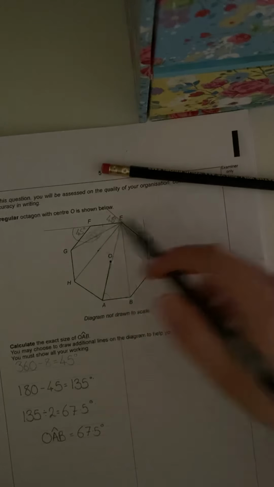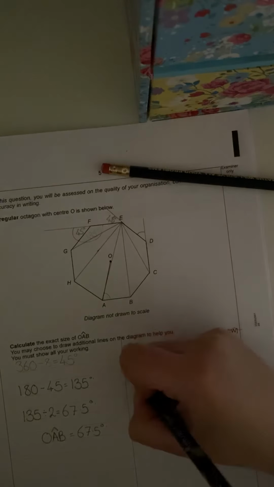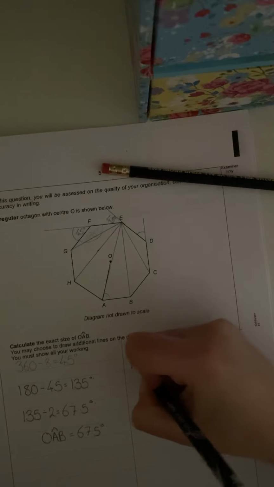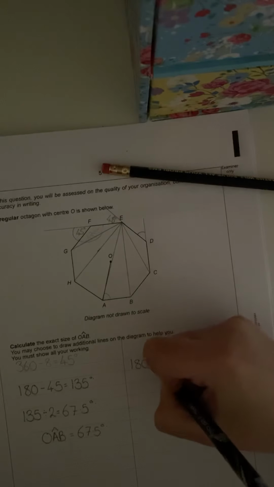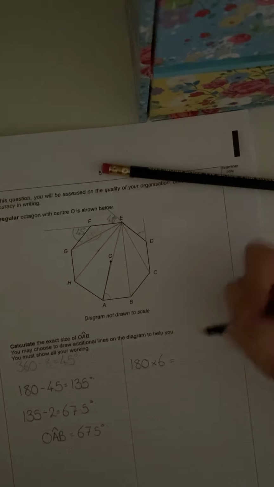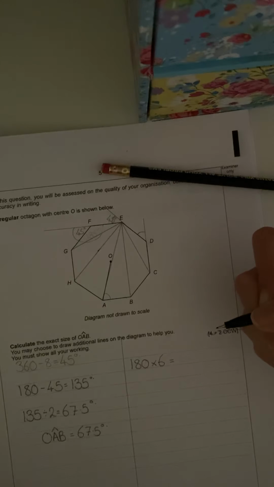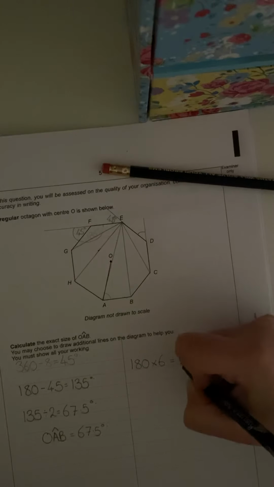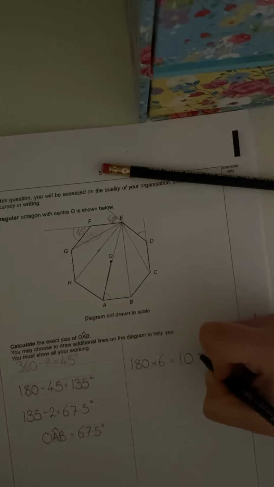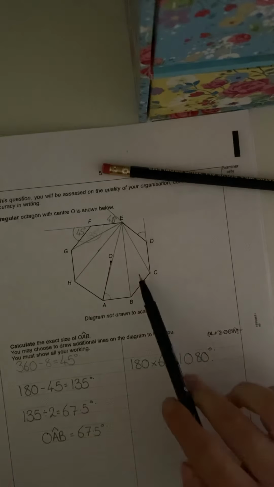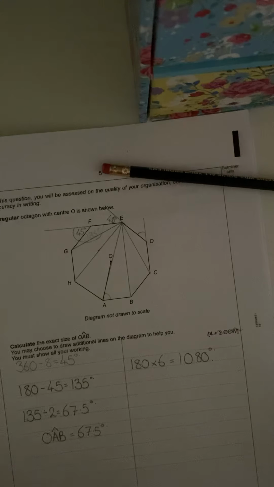So we can work out what all the angles add up to in the shape by multiplying 180 by 6, which is going to give us 1080, which is telling us that all the angles in here add up to 1080.